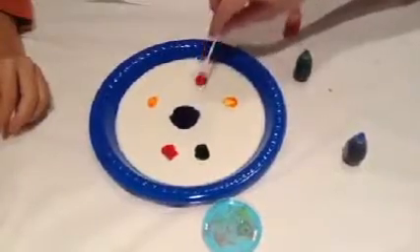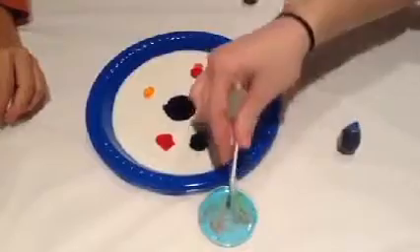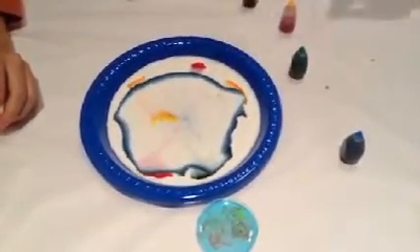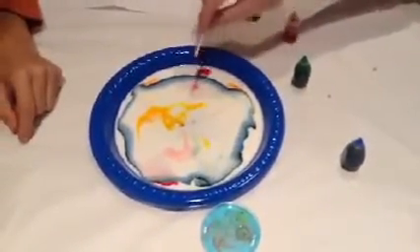Hannah will then try to just place the Q-tip in the milk. Observe how nothing happens. However, when the Q-tip is placed in Dawn dish soap, the milk comes alive and the colors begin to mix. This creates a unique masterpiece. The effect can be repeated multiple times.